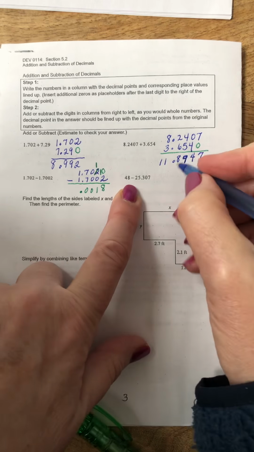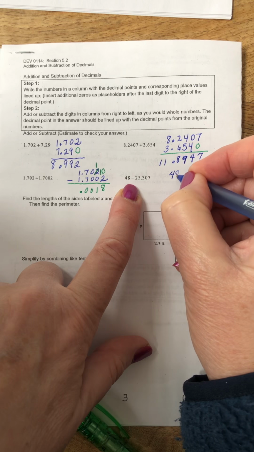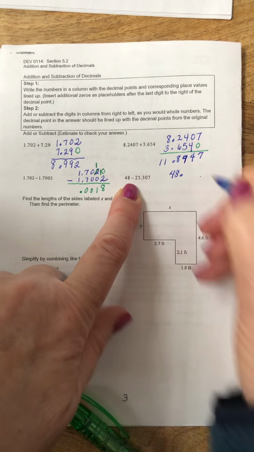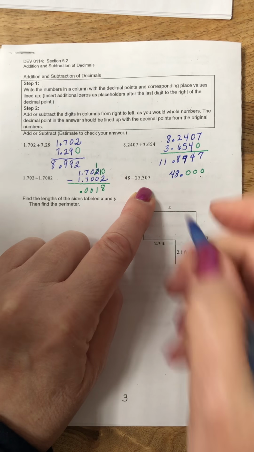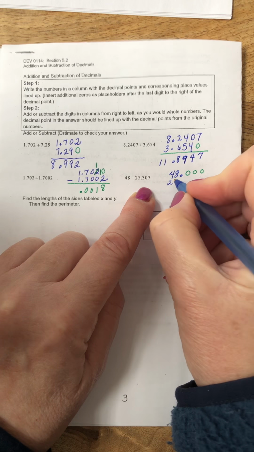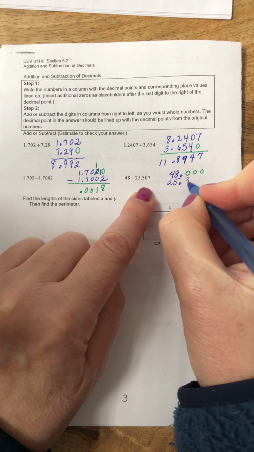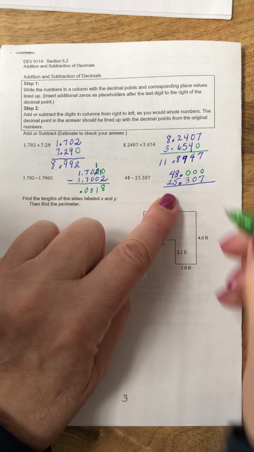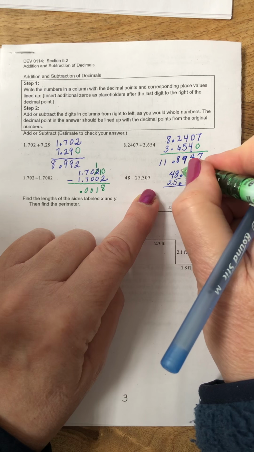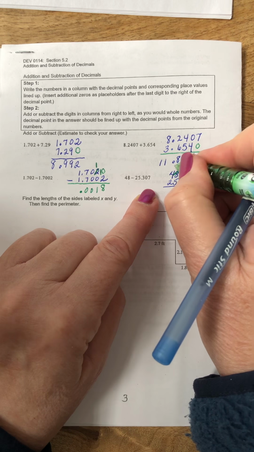And when I have the whole number 48, I'm going to put a decimal point after it, separating the whole number from, there's no fractional part. I'm putting 3 zeros here because I'm going to subtract 25 and 307 thousandths. So I like the decimal parts to be the same length. The borrowing actually starts here at the 8.